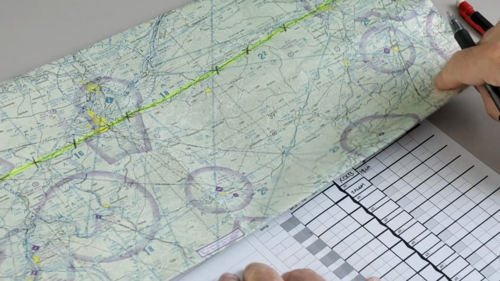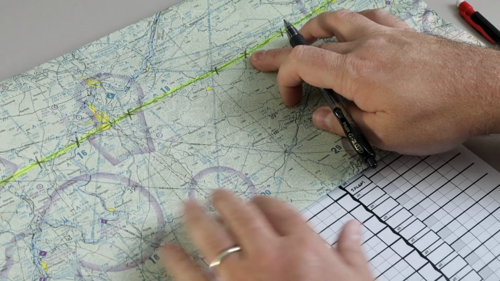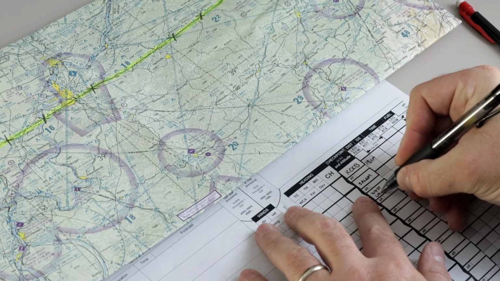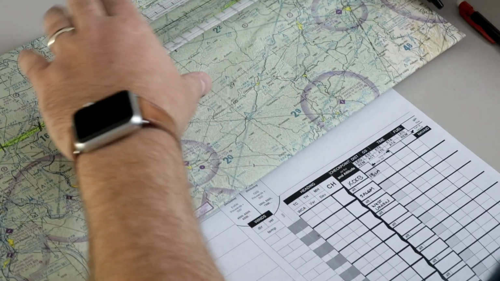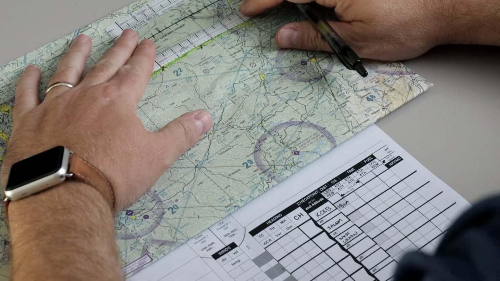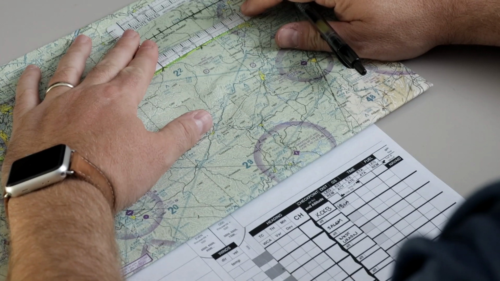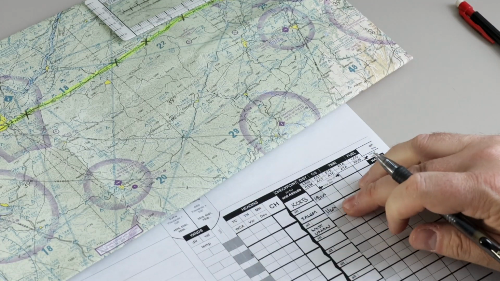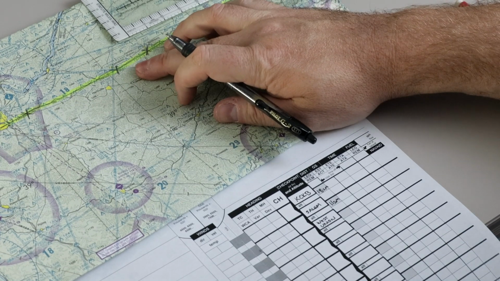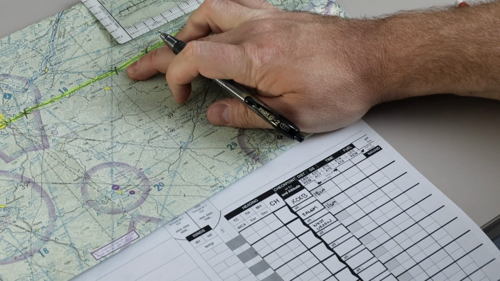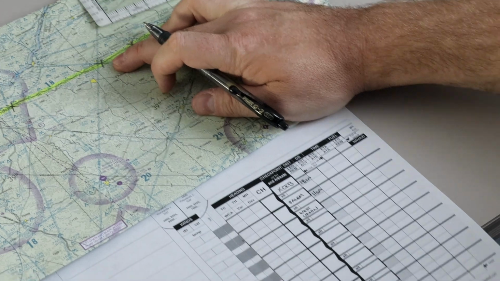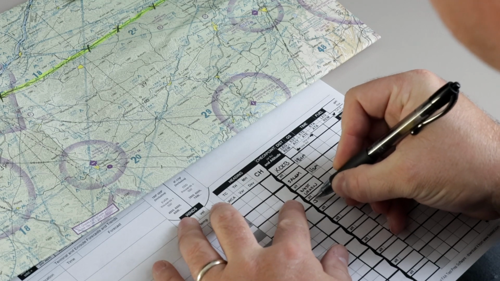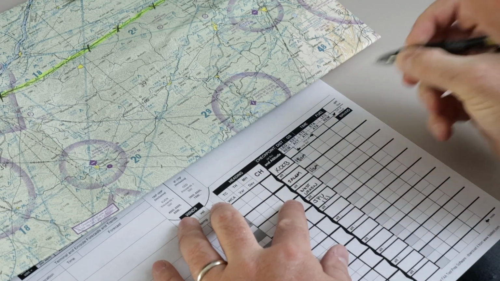All right, our next waypoint that we identified was the town of West Union. So we'll write West Union. And between those two waypoints in statute miles again is 11 statute miles. So we've put that in the leg field. Next we have the town of Pennsboro, but it's actually the 121 radial of the Parkersburg VOR. Here's what I like to write here: JPU 121.